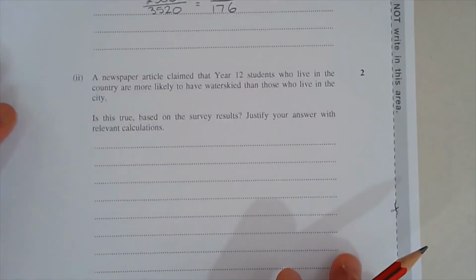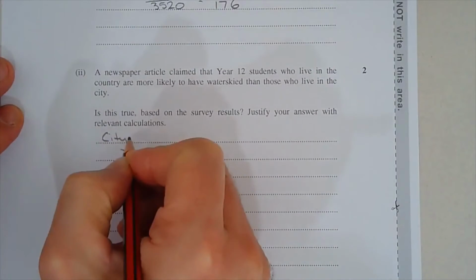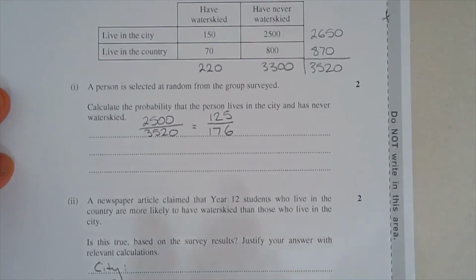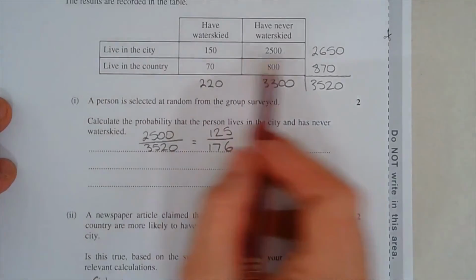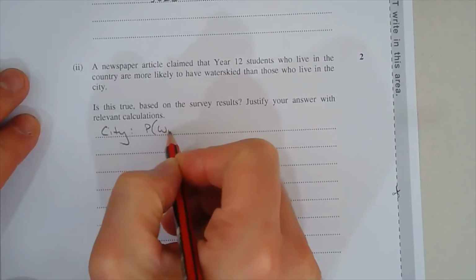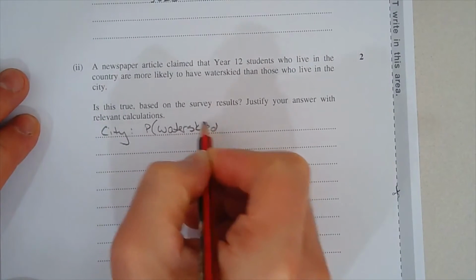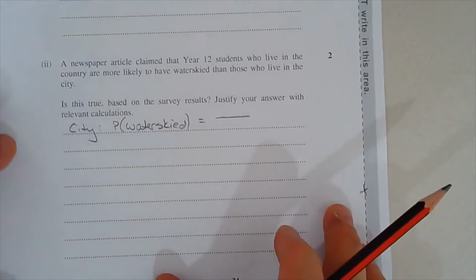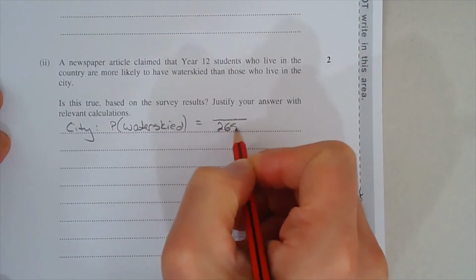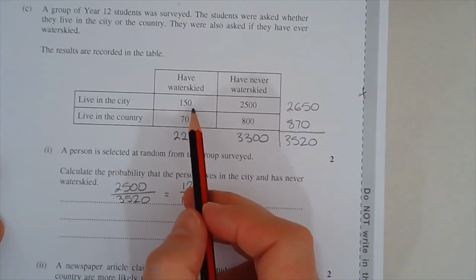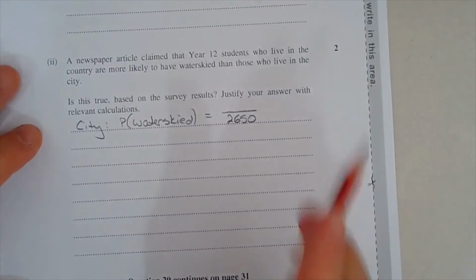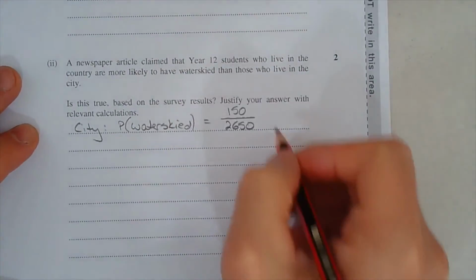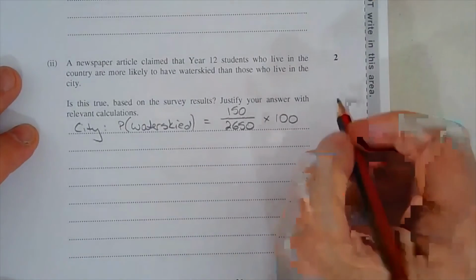So let's have a look at the city group first. Okay. So the probability that they've water skied, so lives in the city, we have 2,650 people. Let me go back to the table again, just make sure we're doing the right thing. 2,650, that'll be our denominator because that's the number of people that live in the city. And of those, 150 have water skied. We're going to convert that into a percentage to make comparison easier.